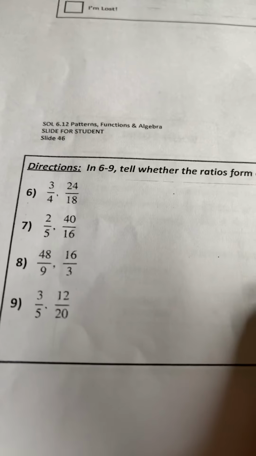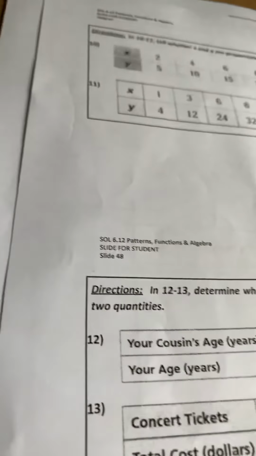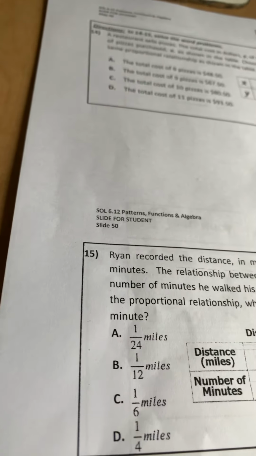Now, what I want you to do on your own is 6 through 9, 10, 11, 12, and 13.